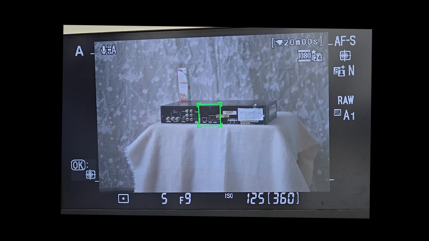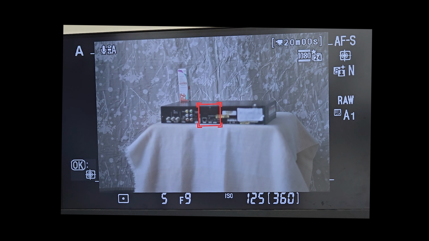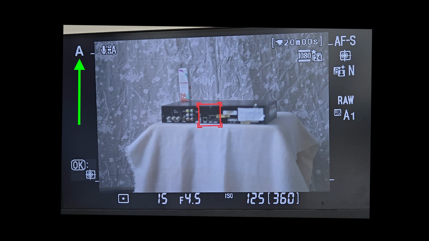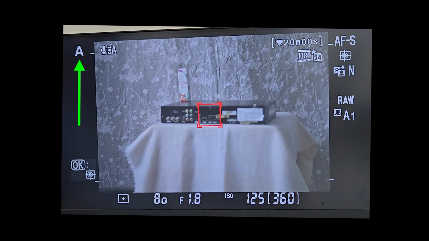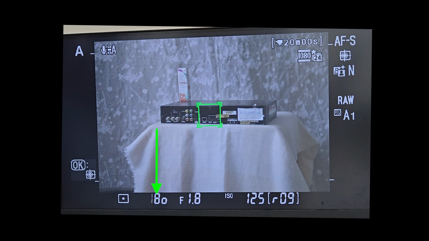This is the kind of information that you'll see in the camera's LCD view or the viewfinder. Let us see what some of this information represents. This is the shooting mode. In this case, it's A, which means aperture priority. This is the shutter speed. This is the aperture.